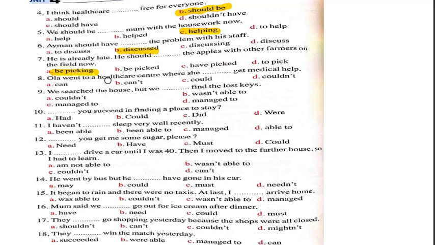Ola went to the medical care center where she could get medical help.